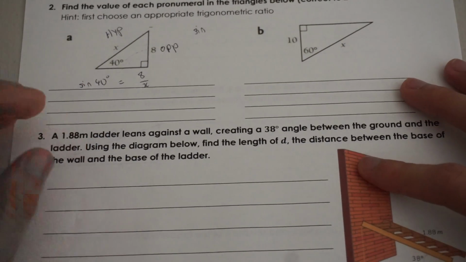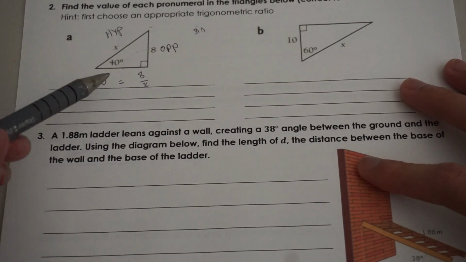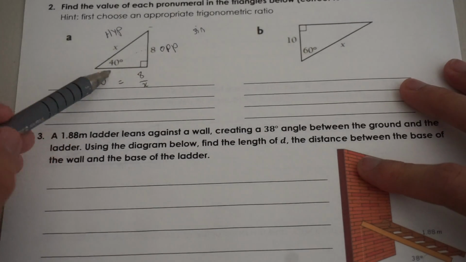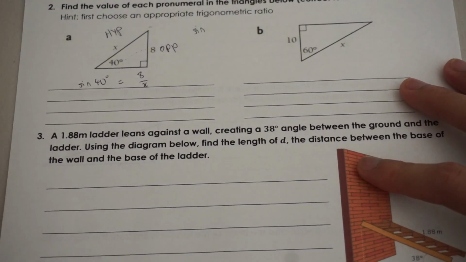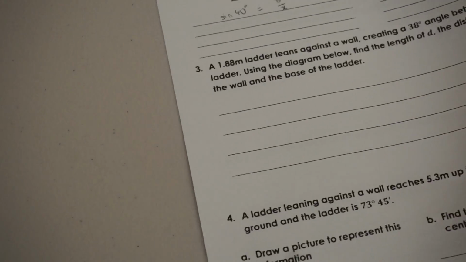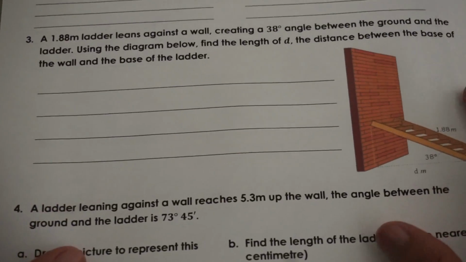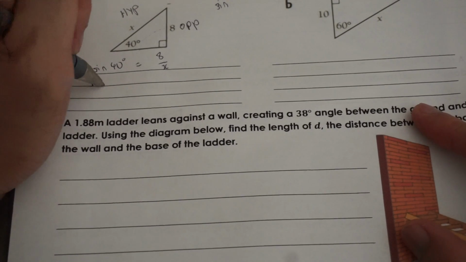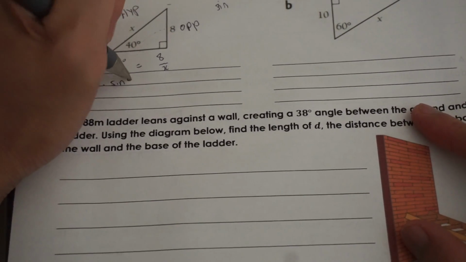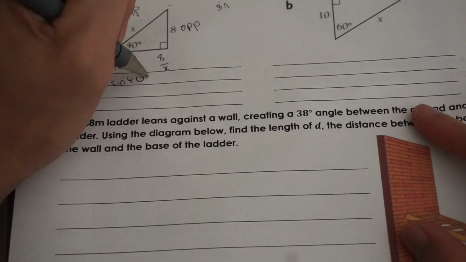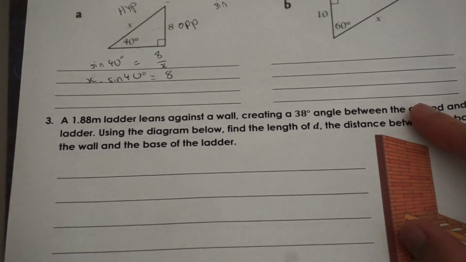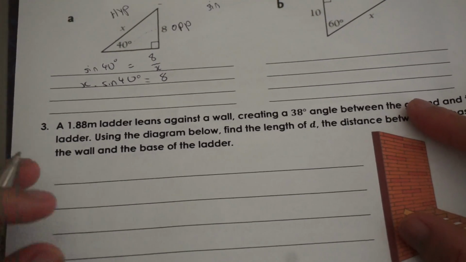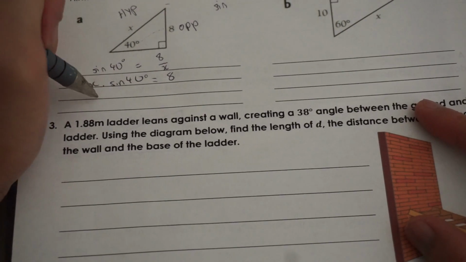Now, in this case, we want to find x. So we want to first multiply both sides by x. Okay, so I multiply both sides by x. I get x times sine 40 degrees equals 8. And again, I want x by itself, so I'm going to divide both sides by sine 40.